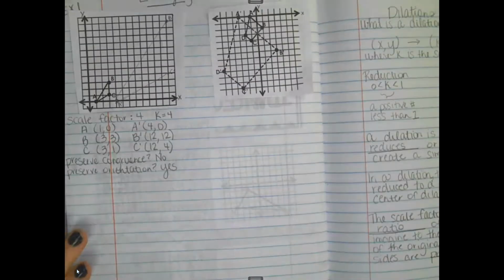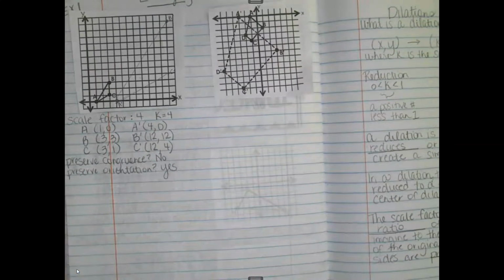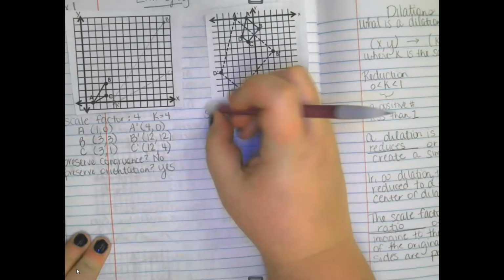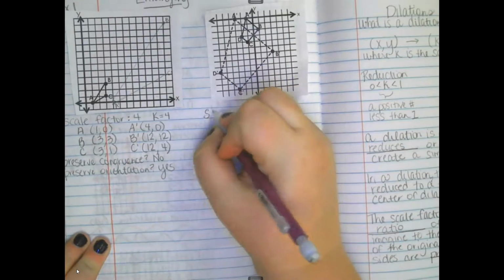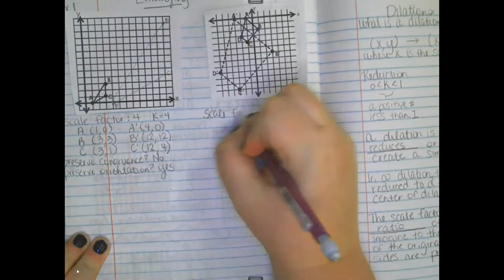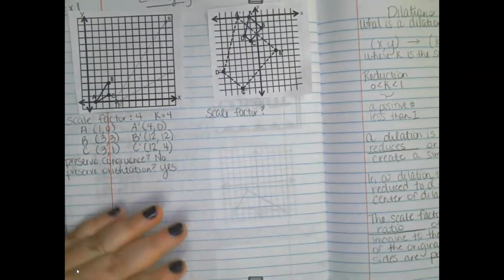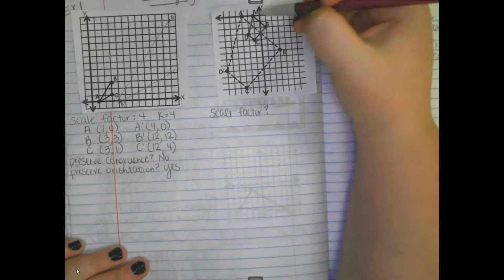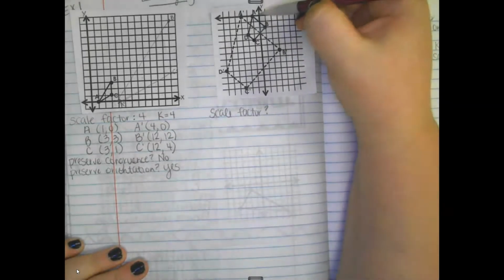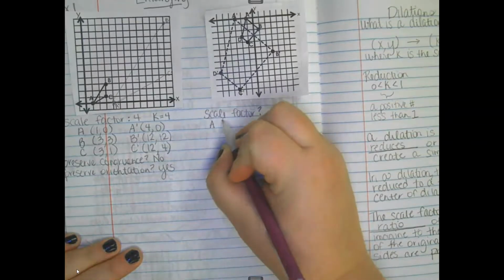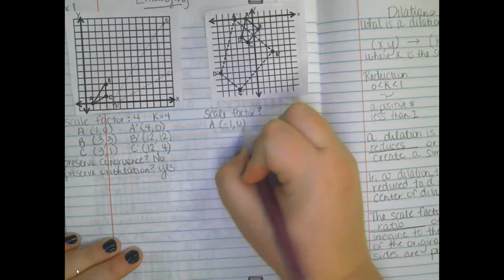Example 2 works backwards. It says, what's the scale factor here? What is our scale factor? So I'm going to take point A and B. Point A is the point negative 1, 0.